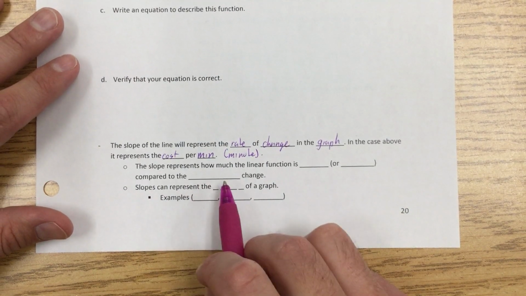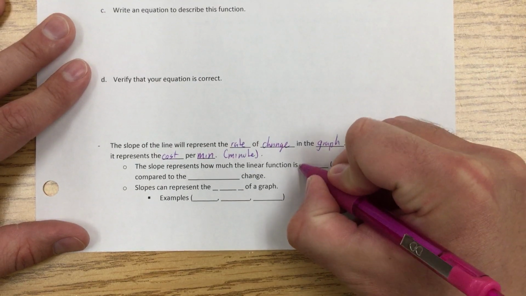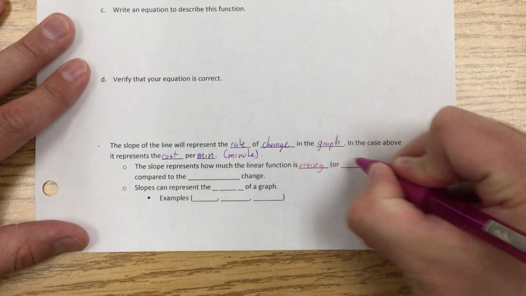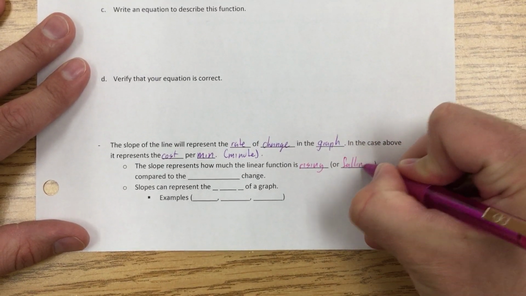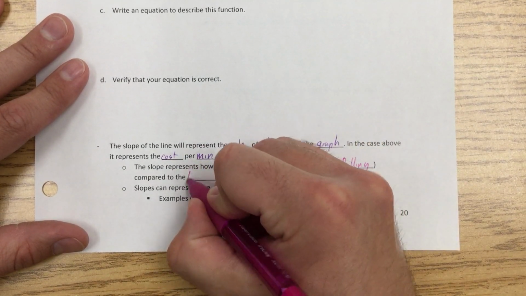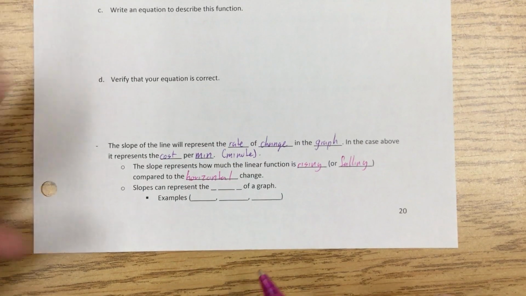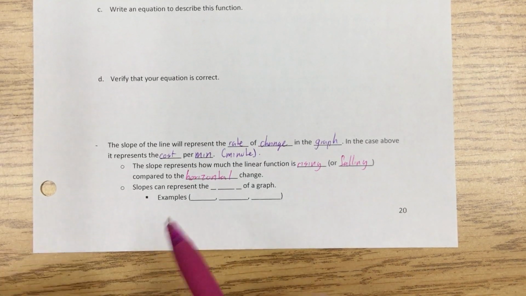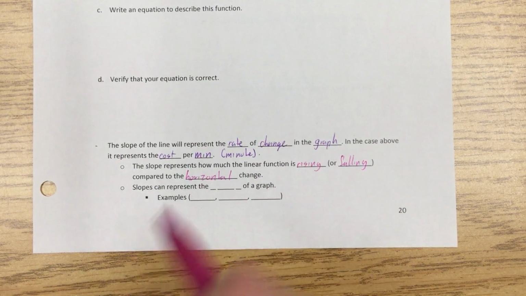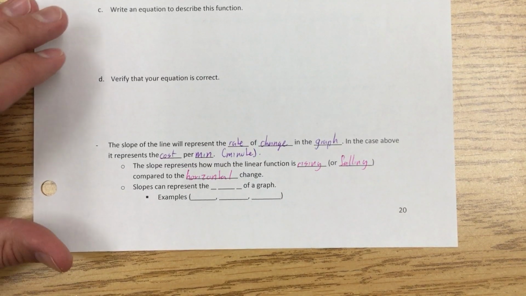The slope represents how much the linear function is rising or falling compared to the horizontal change. So in the case above here, we were talking about how much more are you paying for every single minute that you're using. Minutes are on the horizontal, and then our cost goes up based on the number of minutes.